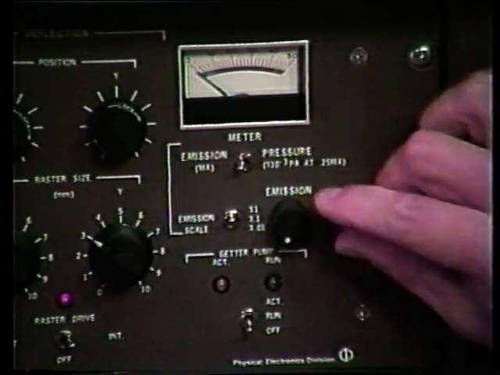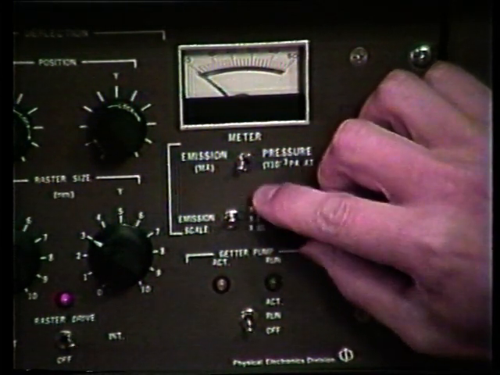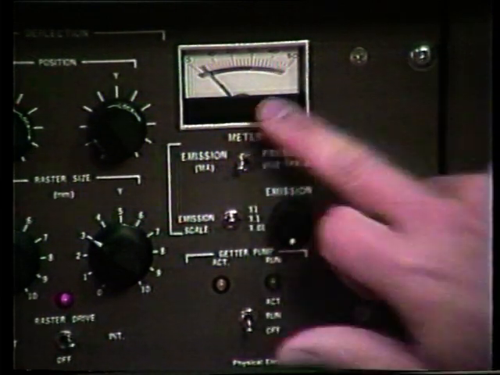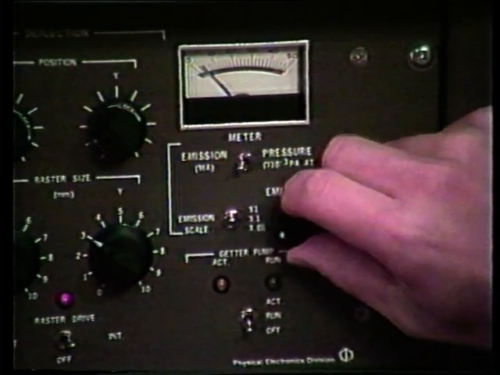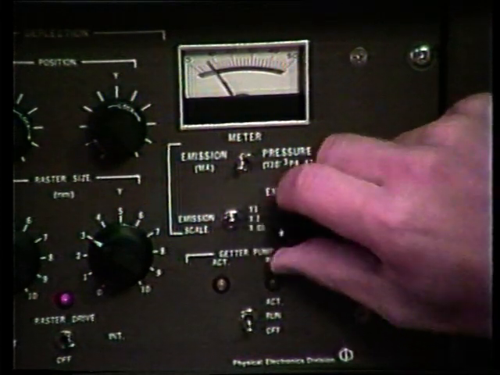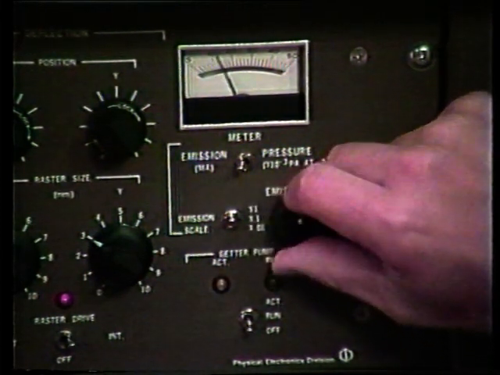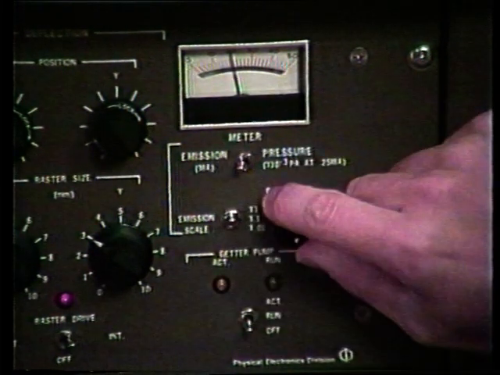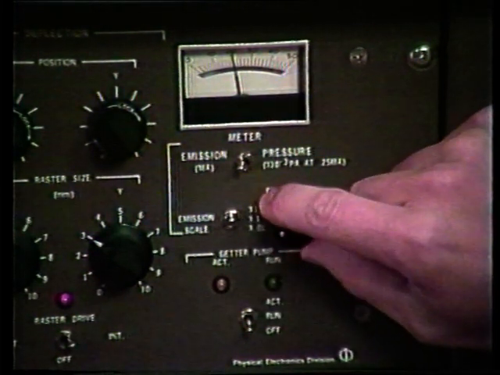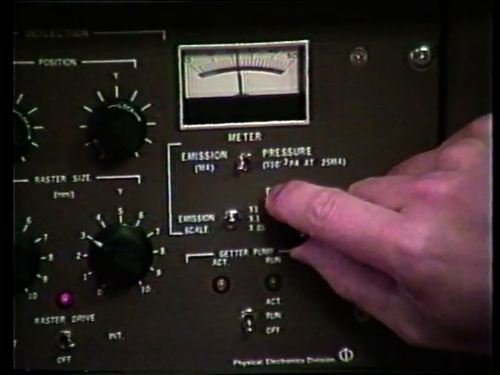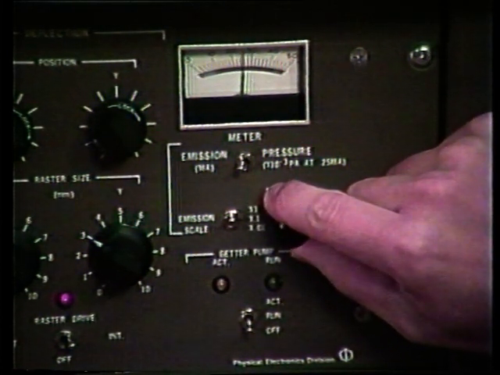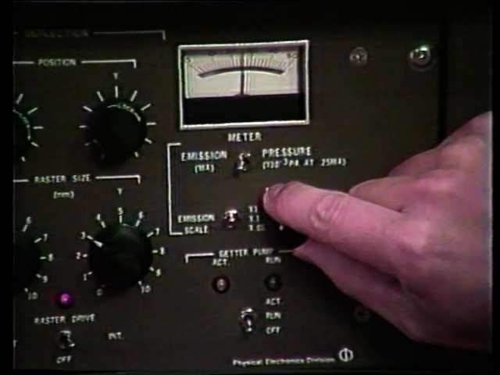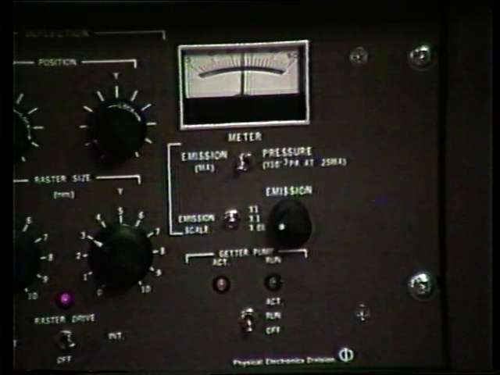We are now ready to turn the emission pot clockwise, and we can monitor then the emission through the filament. The proper setting is 25 milliamps. We now have 20. And we are now set at 25 milliamps.